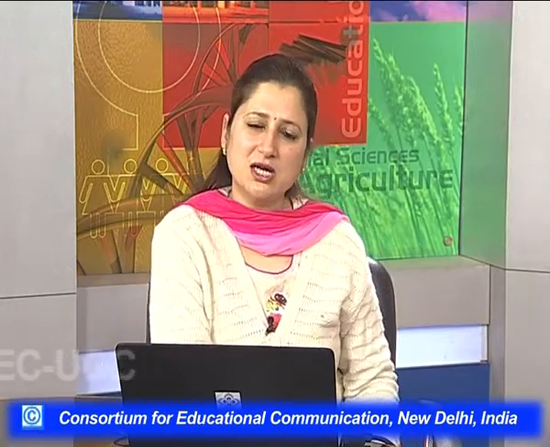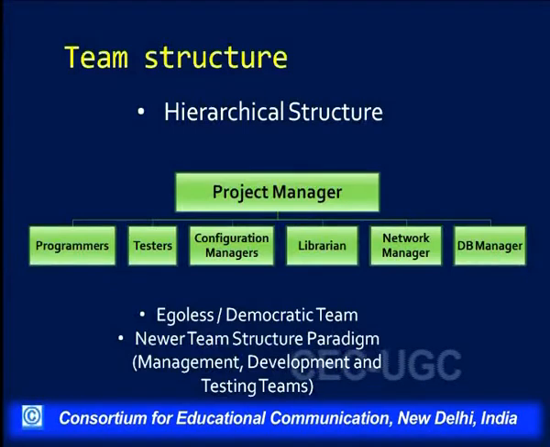Now the third type of team structure, which is very common and is used in big corporations like Microsoft, is a different kind of paradigm, where we understand that software development is an exercise which has basically three separate domains. The first is the project management domain, the second is project development, and the third is the testing team. So there are three teams, each independent of the others, and for each team a hierarchical organization is maintained. Under each there is a unit head who will look after the activities being done by each of these teams.